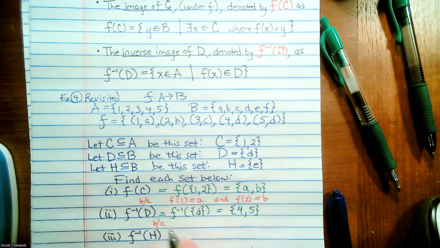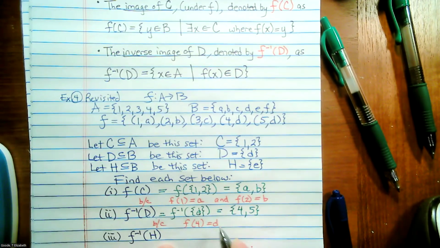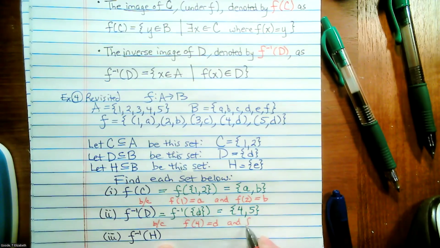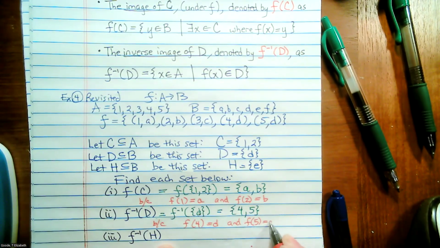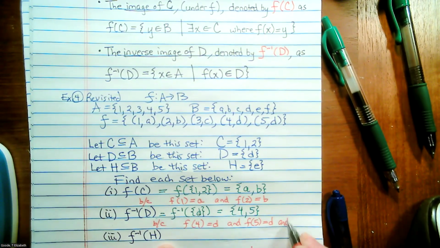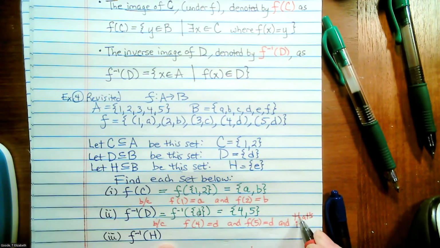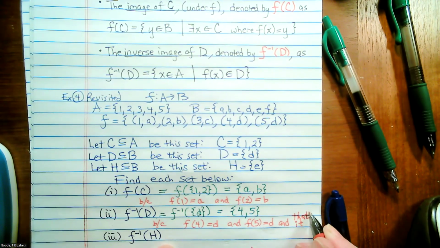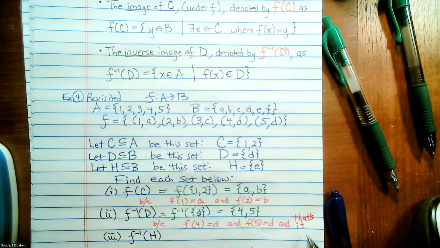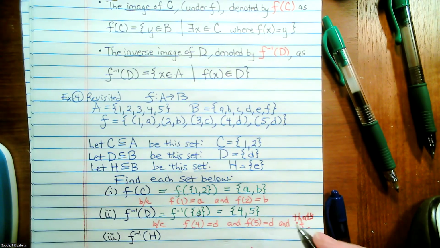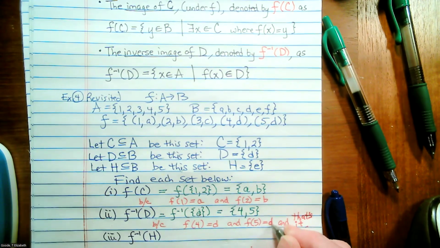This is because F of 4 is D and F of 5 is D, and that's it. Nothing else mapped to little d. So that's it. If there was another element over in domain A that mapped to little d, we would include it as the inverse image of the set D.